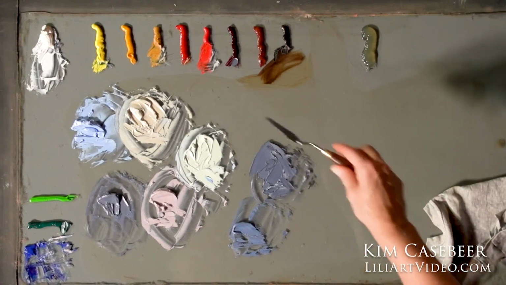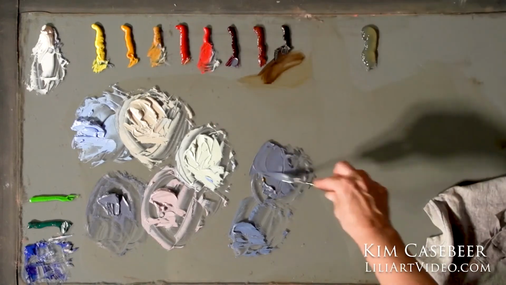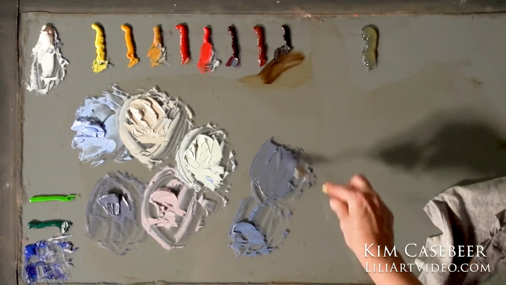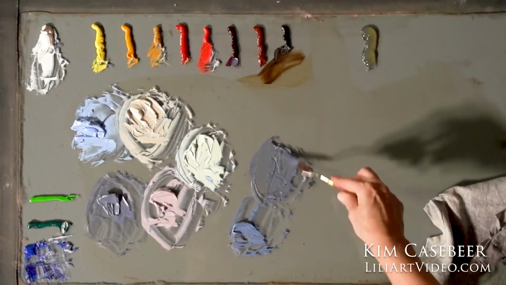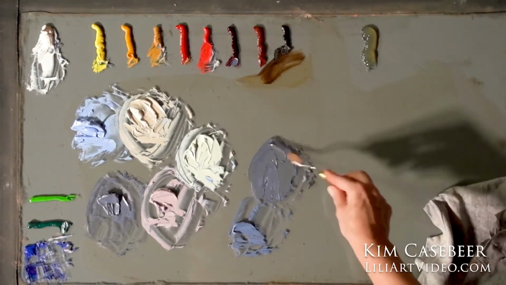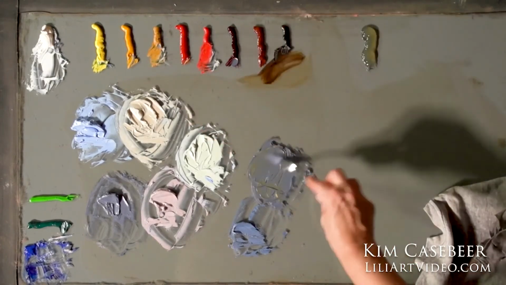And that is too blue. I'm going to add a little Cad Deep, which is a much warmer yellow, to help warm up this cool blue color.